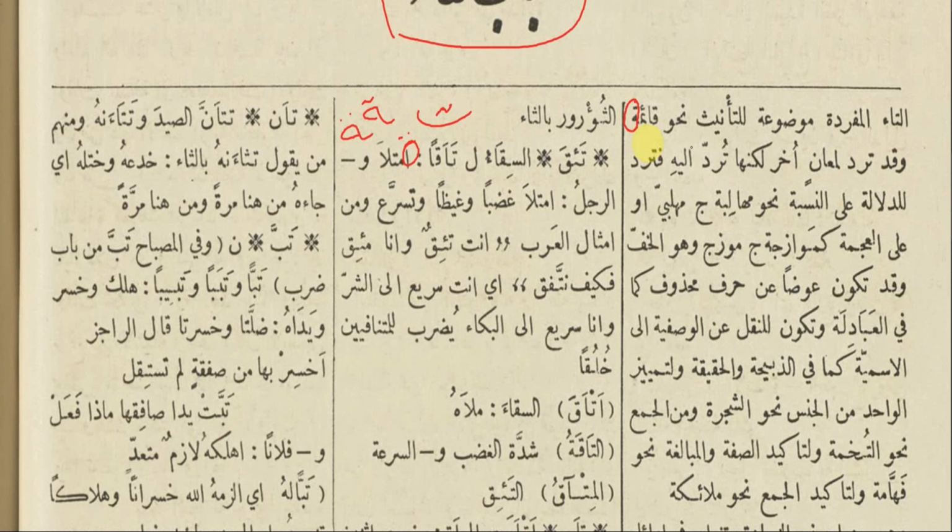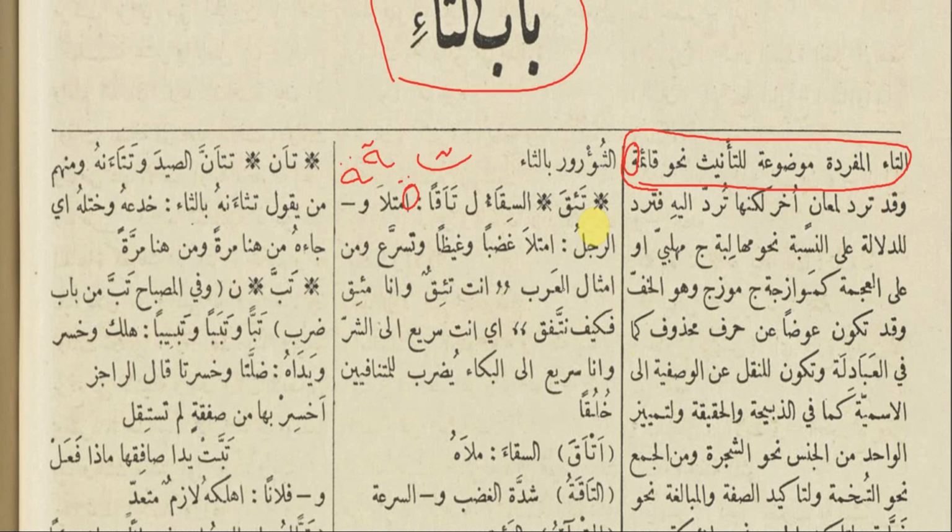For our purposes, we just need the first line here. التاء المفردة, the singular ta, is used for feminizing, like قائمة. Now he starts listing other usages for it, and for each one of these, you can go deeper and deeper. You follow the books. So I wanted to share this resource. You can use it like this, or you can use the other dictionary. On each dictionary, just go to the first article about that letter and see what they choose to discuss. This saves a lot of time.